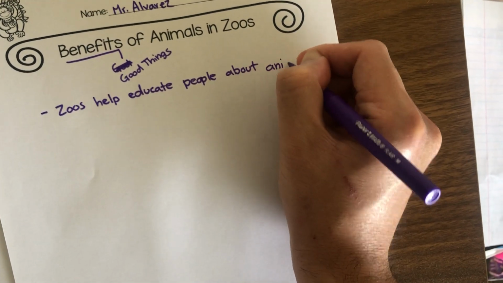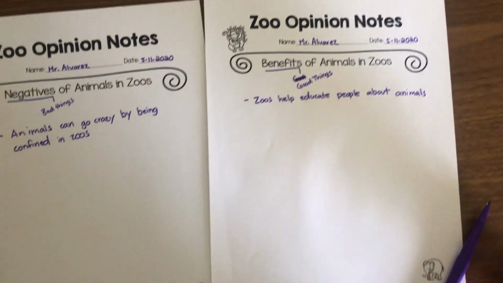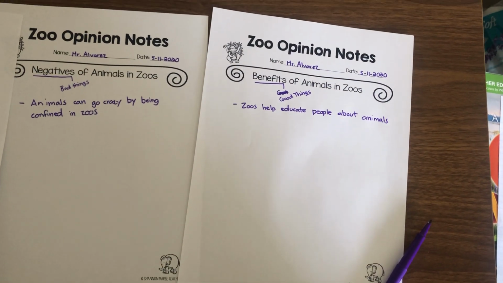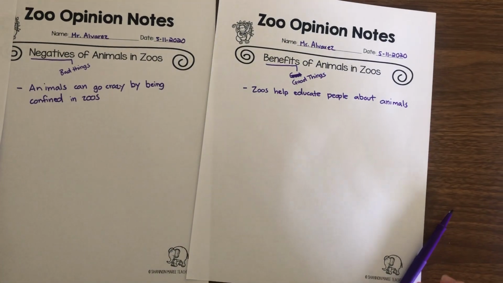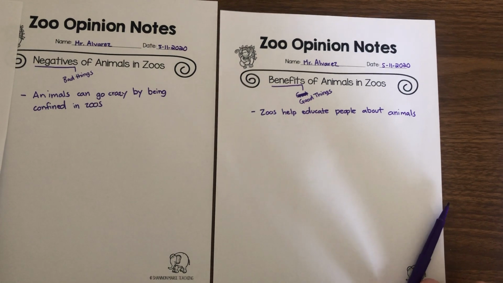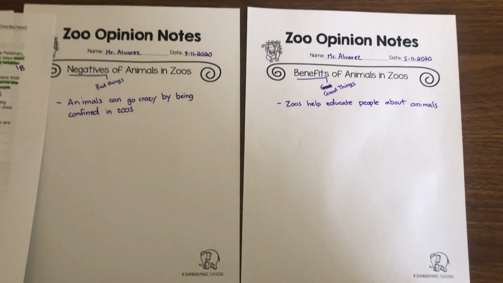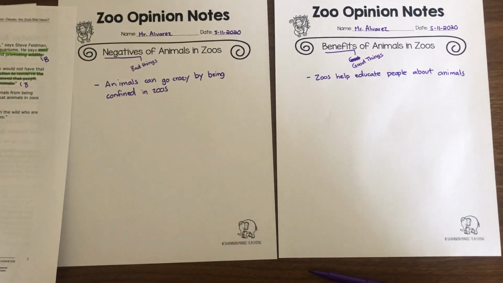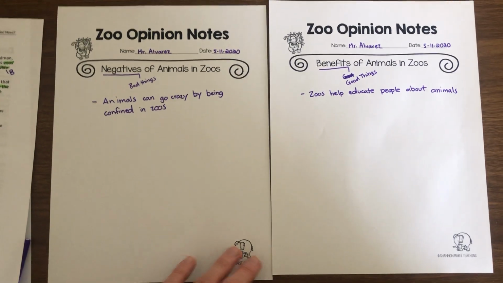And if you don't know what that means, kind of like you go to school to get an education, kind of like we're doing distance learning so that you can continue your education, the word education means that you're learning. So if we're saying that zoos help educate people about animals, that means they're helping teach people some things about animals. These are just two examples. You're going to write out as many as you can for both lists, okay? And try to get as much data, facts, and research as you can.